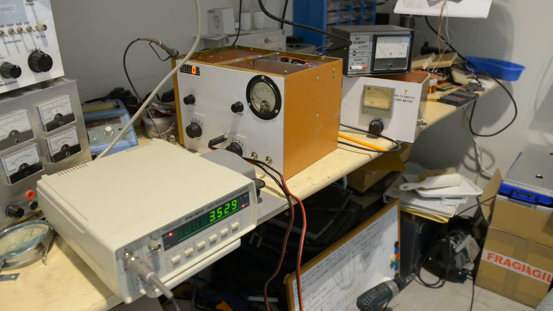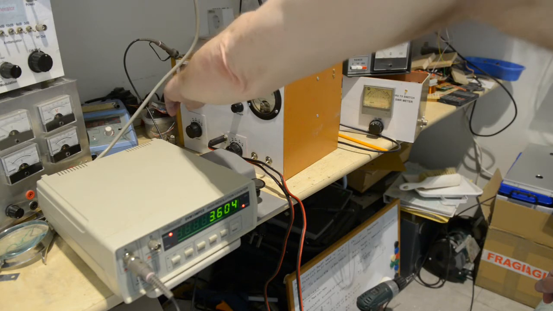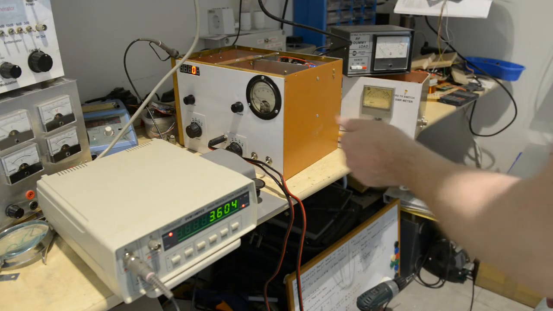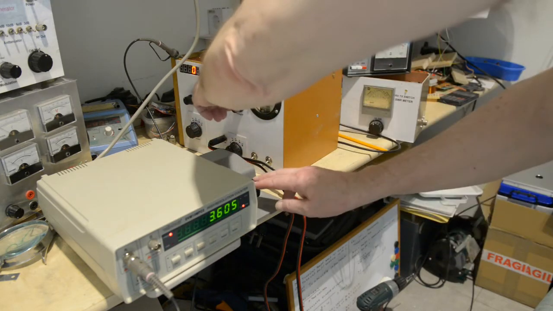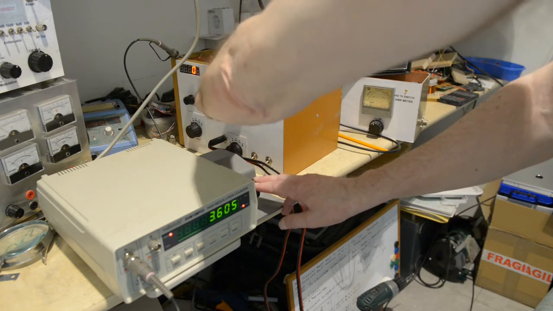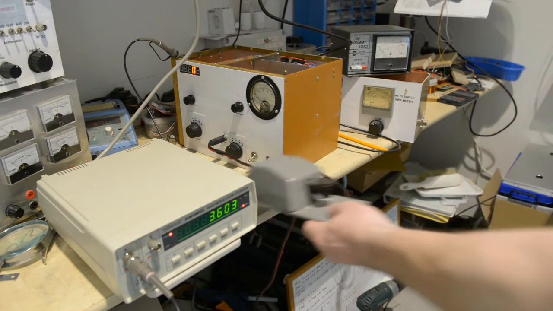We can make another one, but let's try. Let's try this one. Shouldn't do that actually, but I'll try. It's on the dummy load, so it shouldn't go on the antenna. And then go. Let's have a look with me. 536.